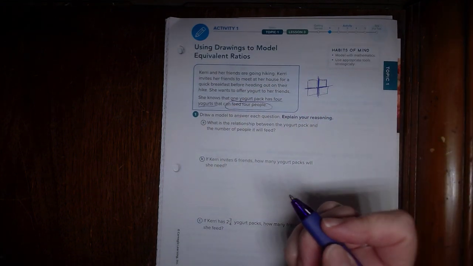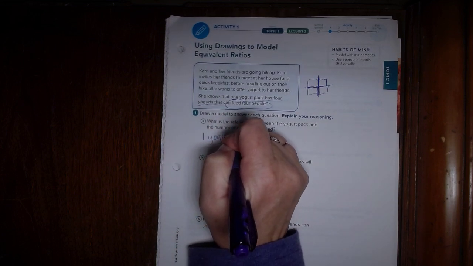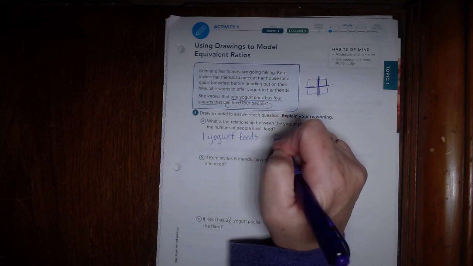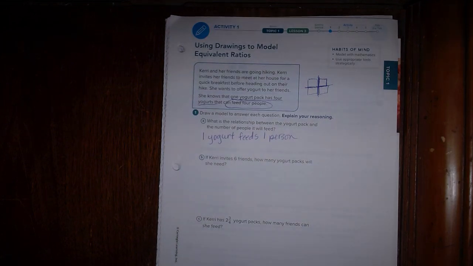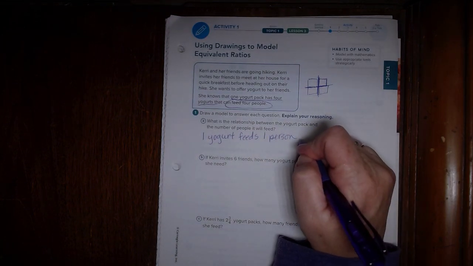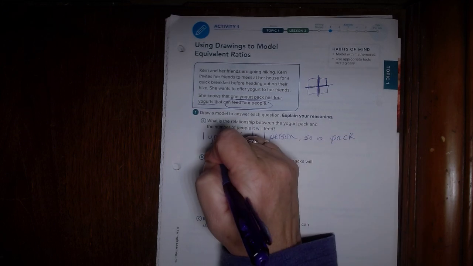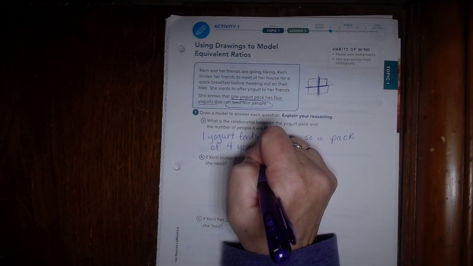We know then that one yogurt feeds one person. So a pack of 4 yogurts feeds how many? Right, 4 people.